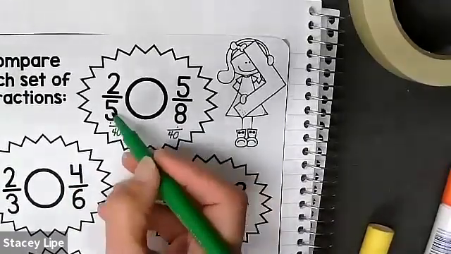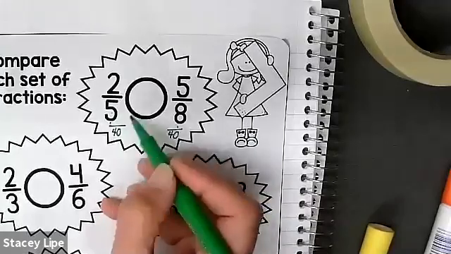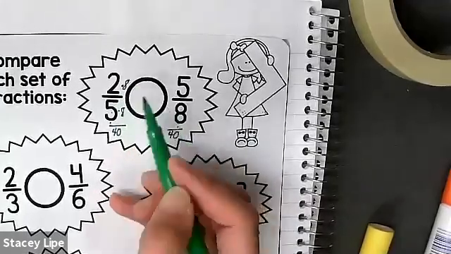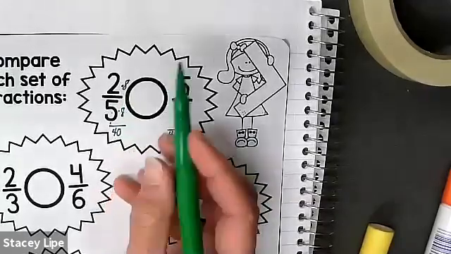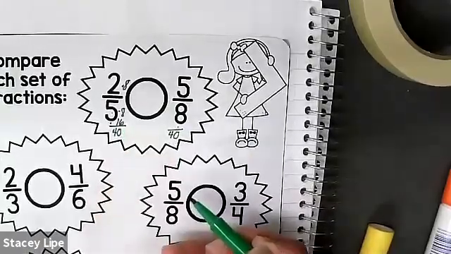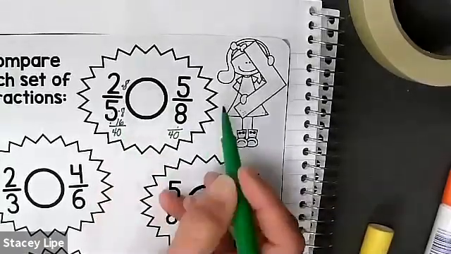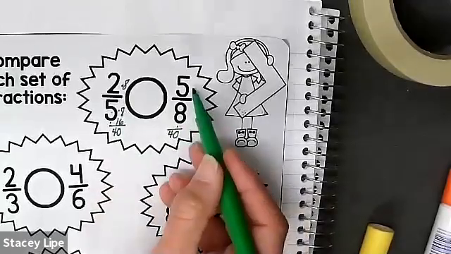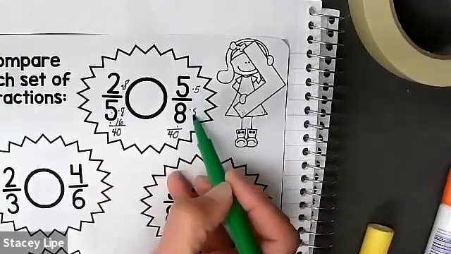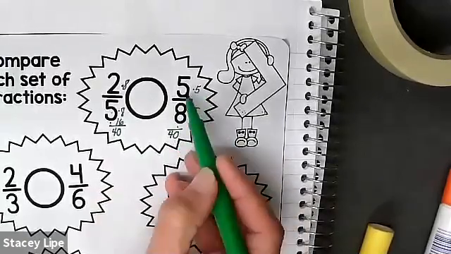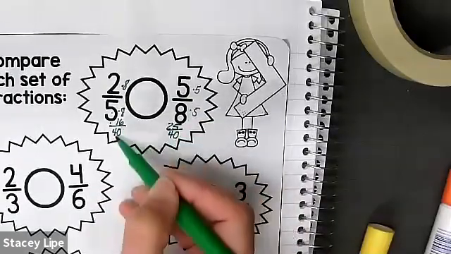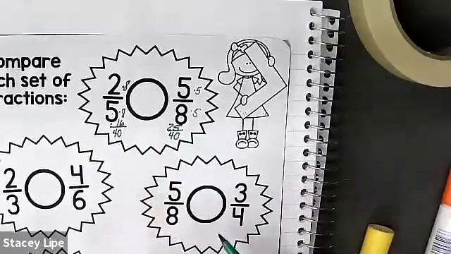And then I have to think, how many times does 5 go into 40, which is 8. So I'm going to multiply my numerator by 8, because I've already multiplied my denominator by 8. So 8 times 2 is 16. So I have 16/40. And then we're going to multiply the numerator of 5/8 by 5, because 8 times 5 is 40, and 5 times 5 is 25. So now we have 16/40 and 25/40.